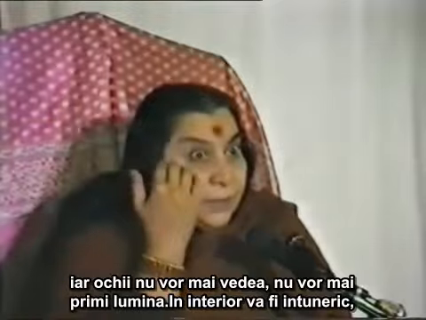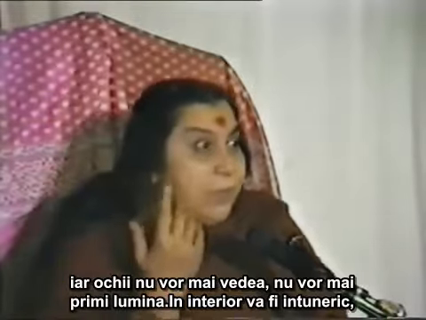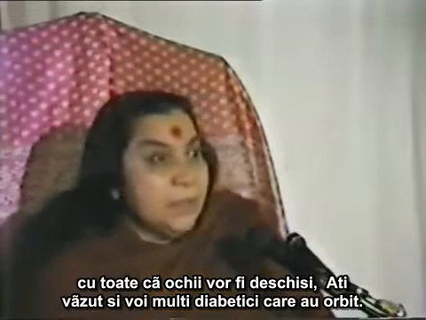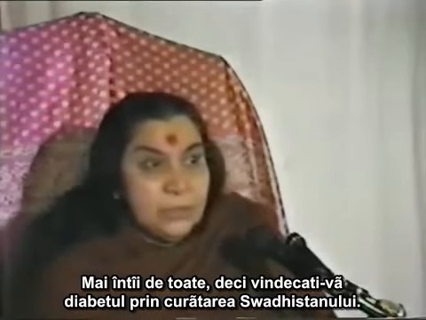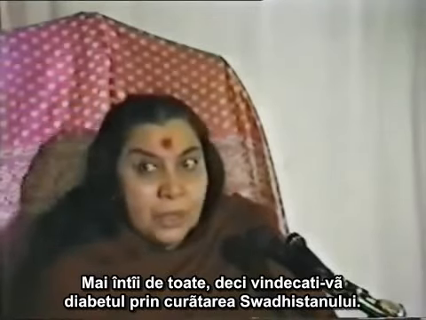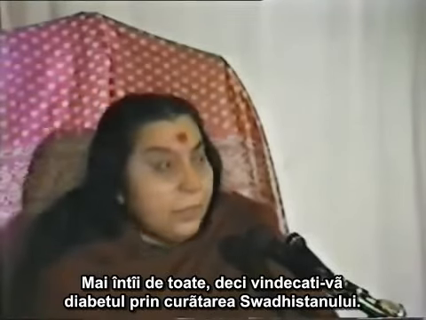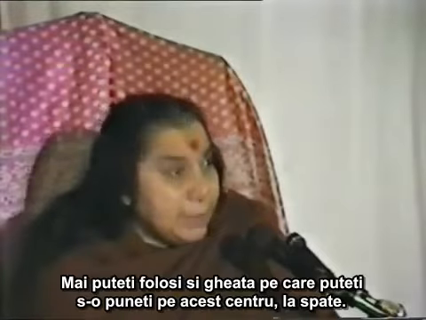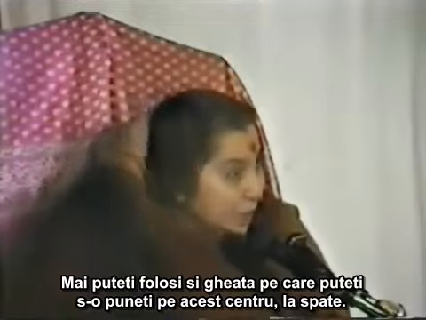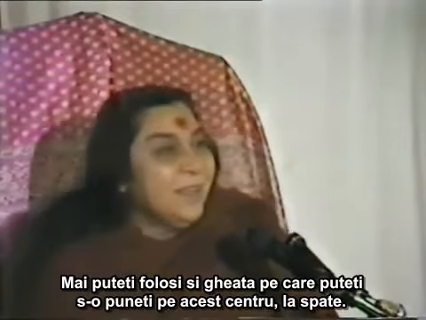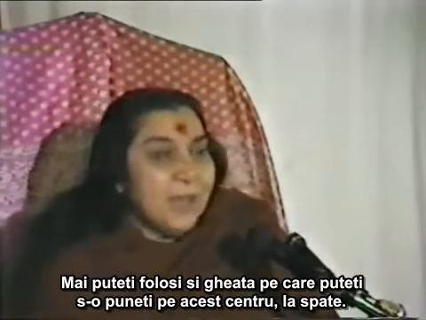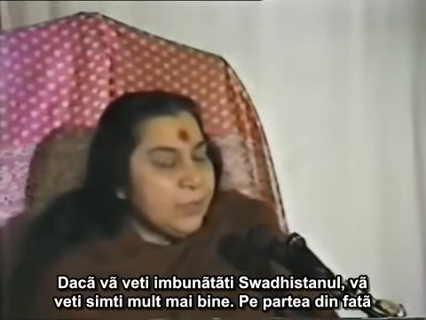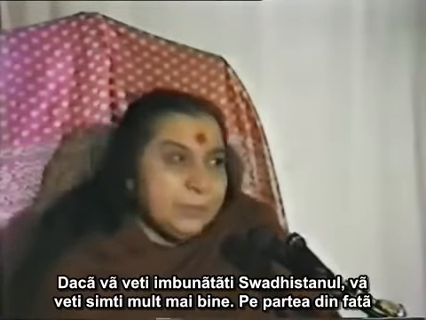There's no light, there's darkness, and people have eyes open. You have seen many diabetic people get this blindness. So first of all, cure your diabetes through curing your Swadhisthana. And also you can use ice around your Swadhisthana at the back.